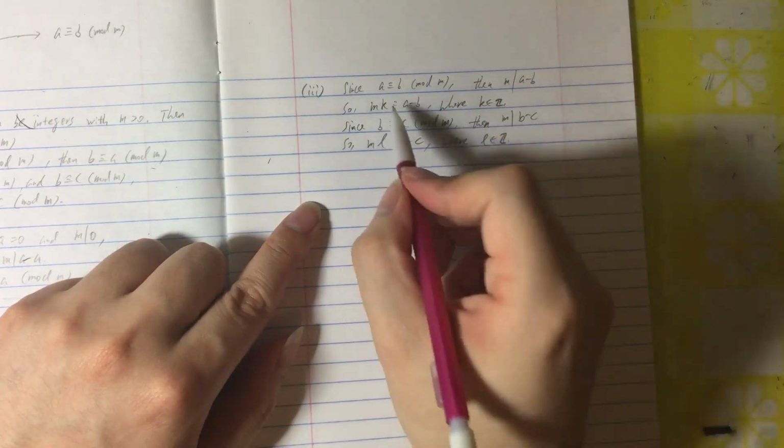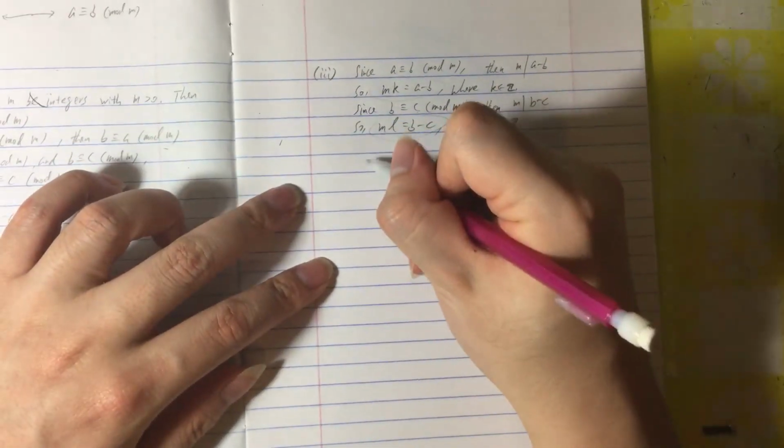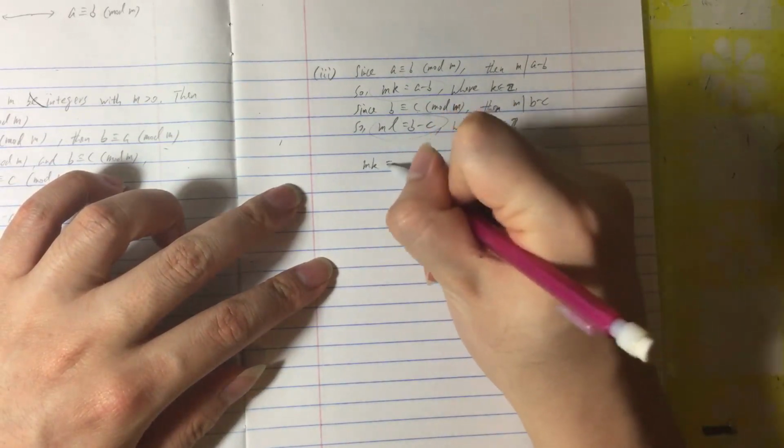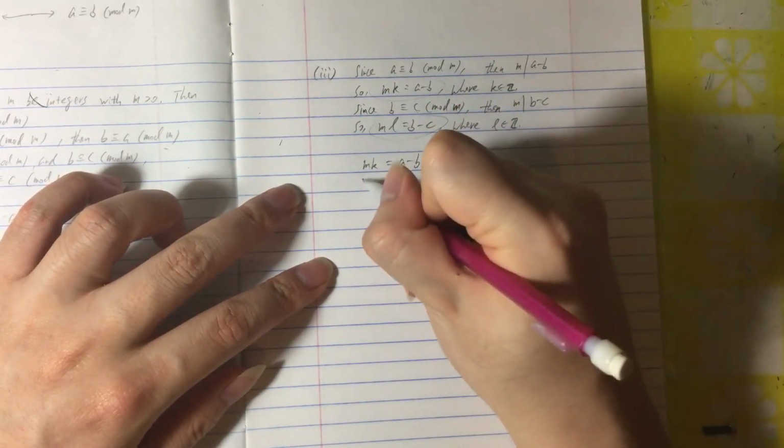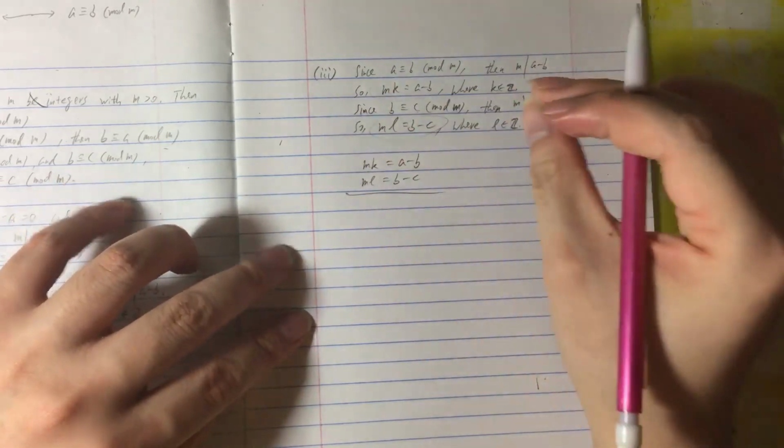Now we have these two equations: Mk equals A minus B, and Ml equals B minus C. If I add the equations, what do I get?